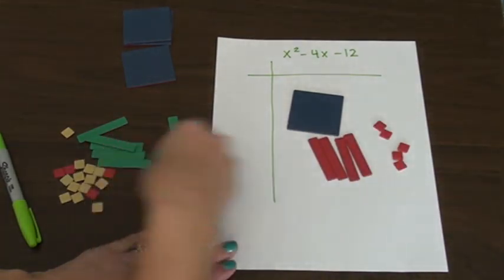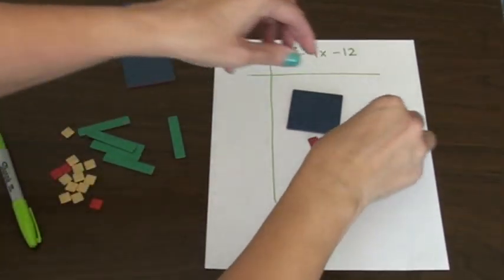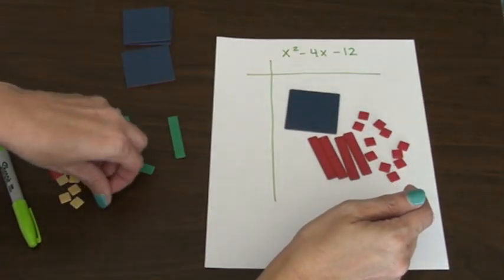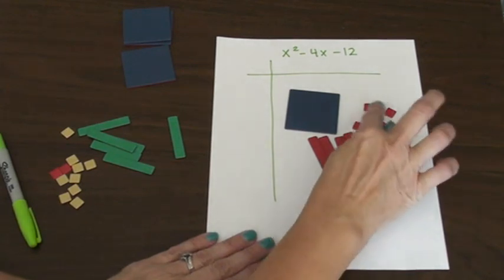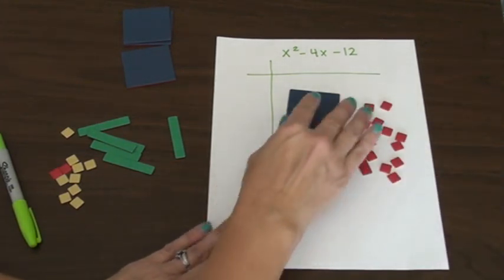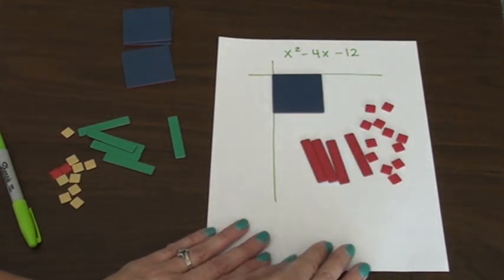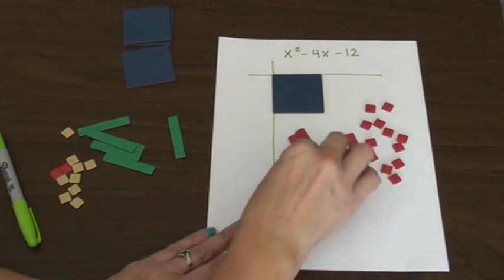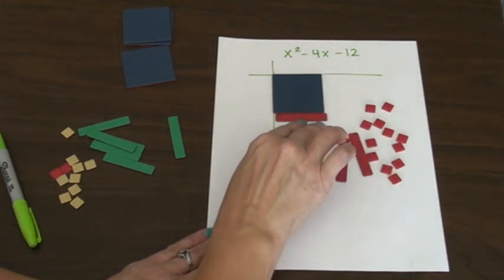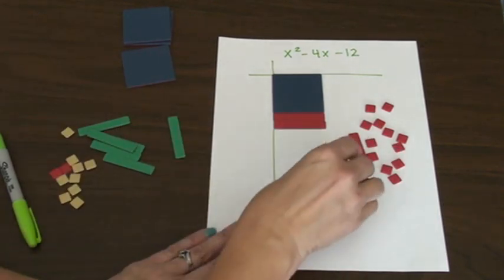And again, I'm turning them over to the red to denote the negative. So 1, 2, 3, 4, 5, 6, 7, 8, 9, 10, 11, 12. Okay. I'm going to always place my x squared term in the top corner. And I'm going to do like I've done in the past. I'm just going to put 2 and 2 and see how that works, because this is just trial and error.